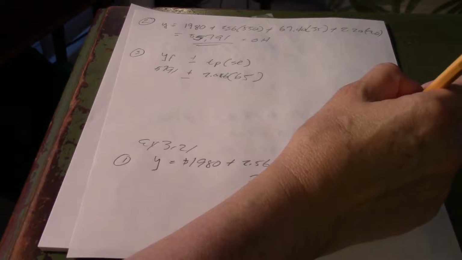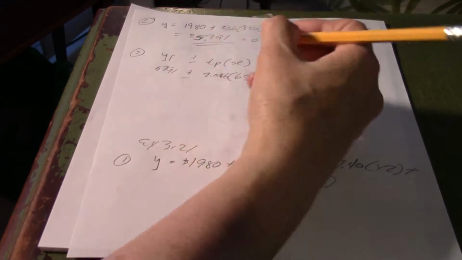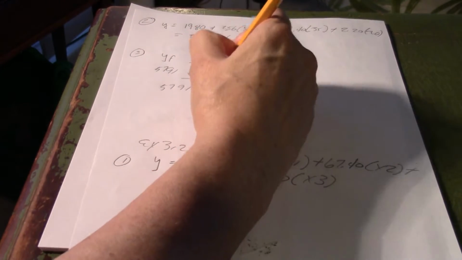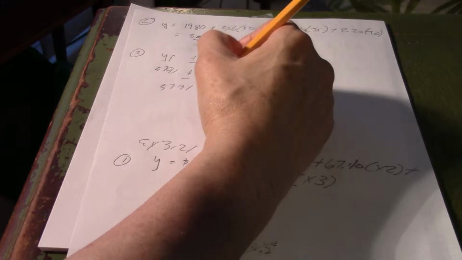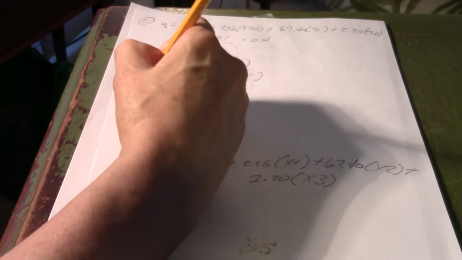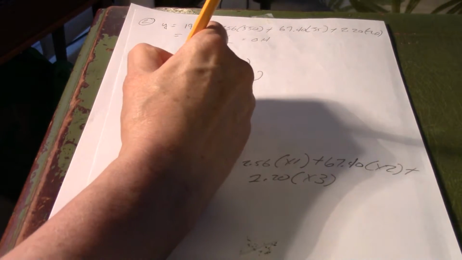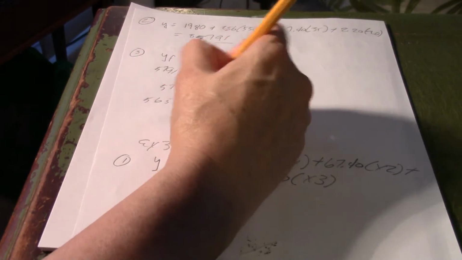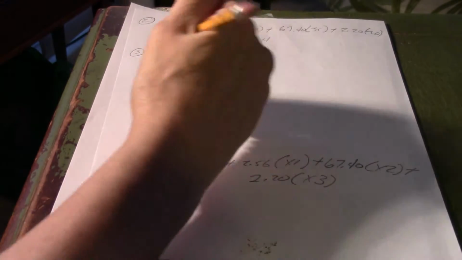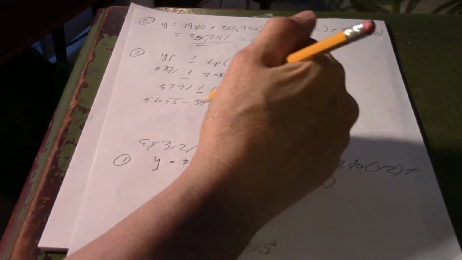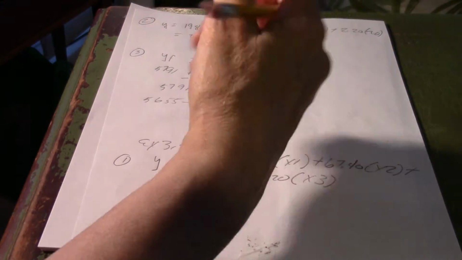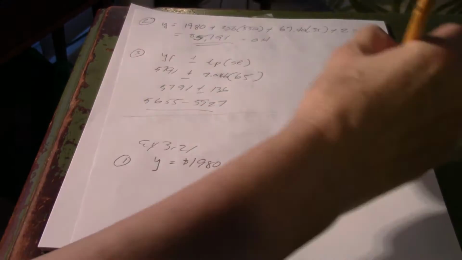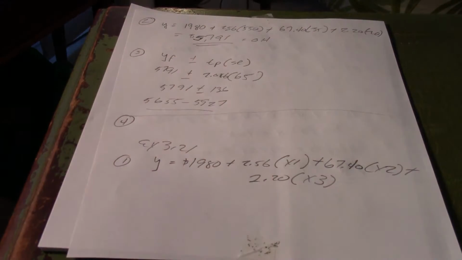All right, so that means 5791, this should kind of look familiar from statistics class, plus or minus 136. So 5655 through 5927, we're 95% certain that we have predicted a number within that confidence interval. All right, so 95%, that's pretty good.